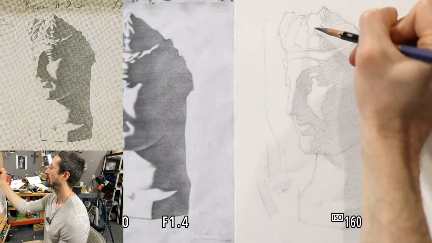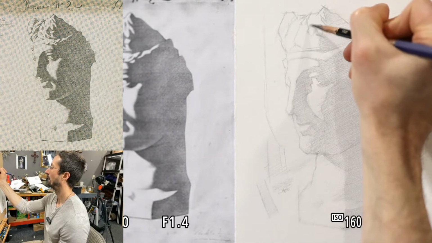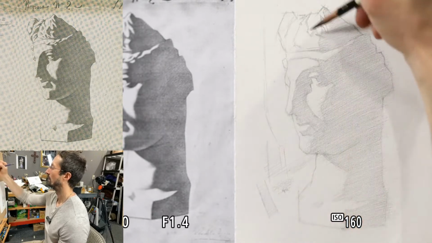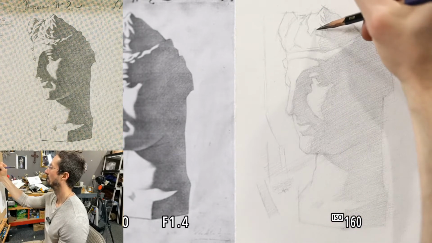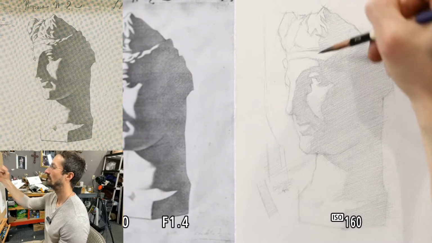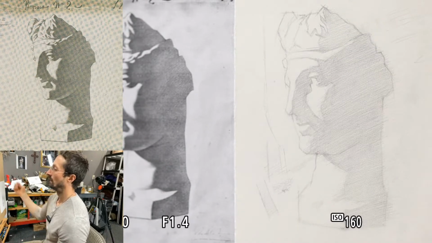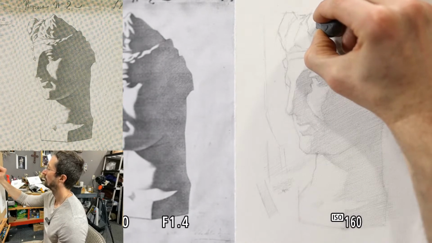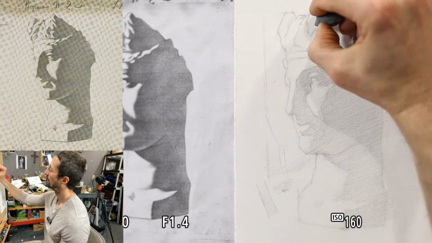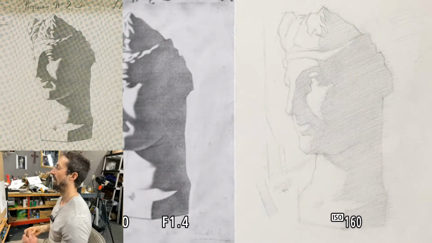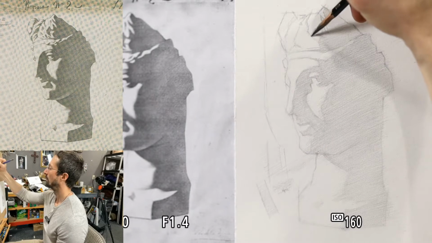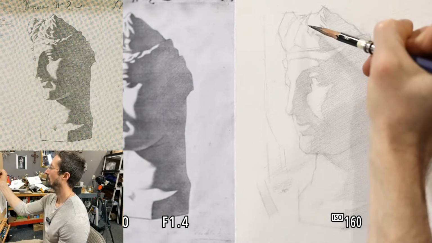Okay, and then this actually comes up to that, and then this comes over like this, like that. I'm looking at this whole light shape here, this light shape. There we go. This is going to be a soft edge. Okay. There.